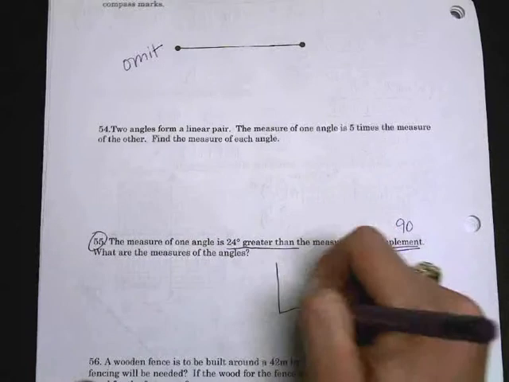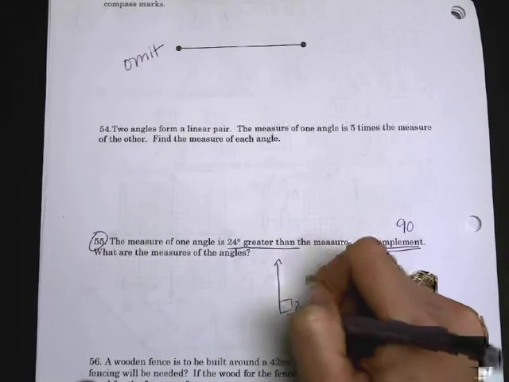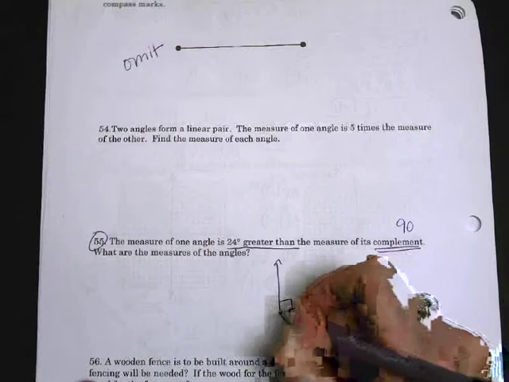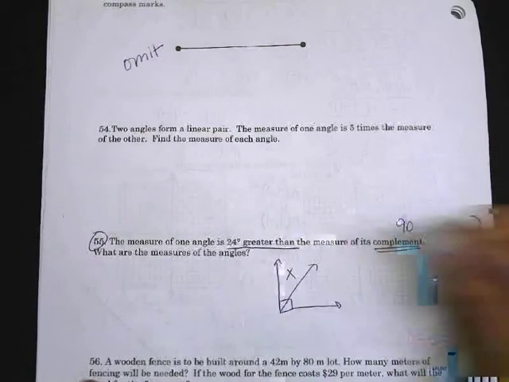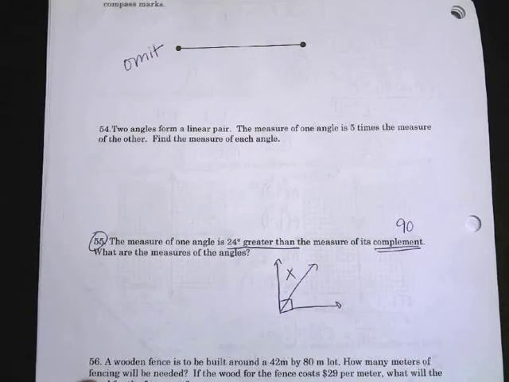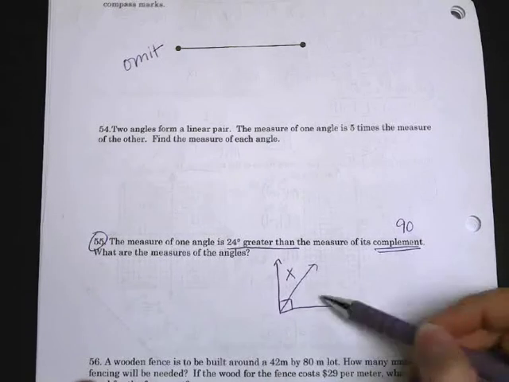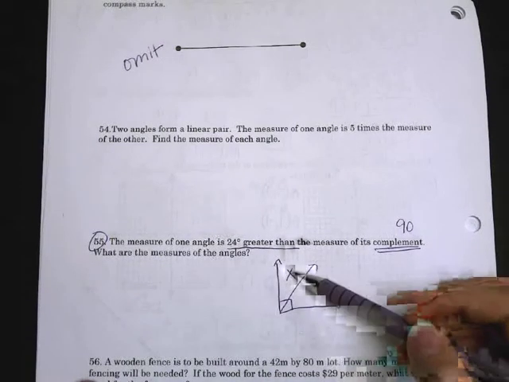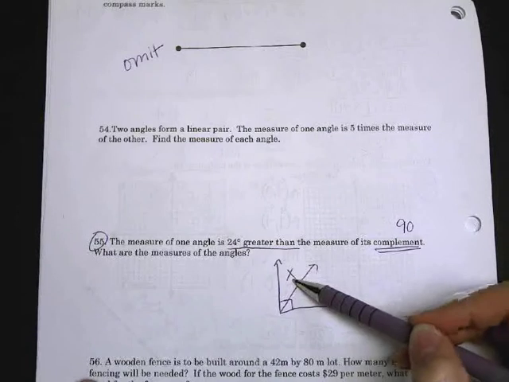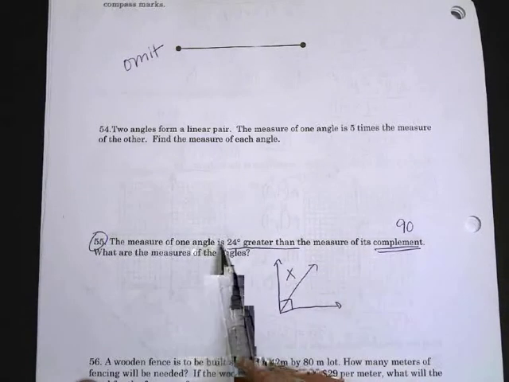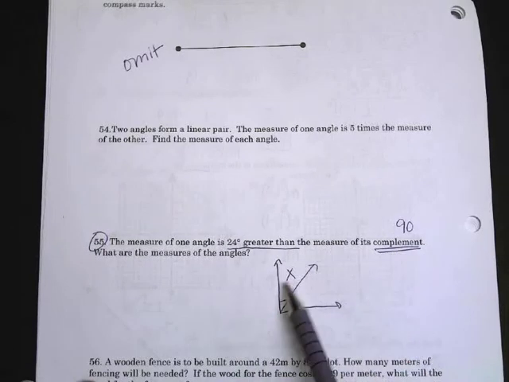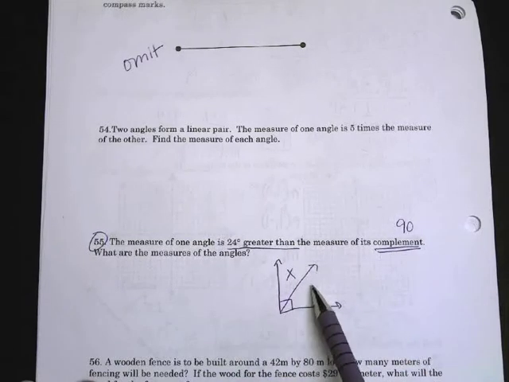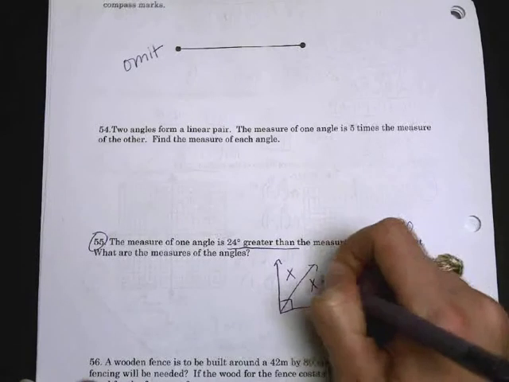So if I drew a picture here, that's my 90 degree angle, and I know I'm going to have two of them that add to be 90. So that's going to be this picture. We always start with one of the angles as x. That's the best way to do this. Then describe the other angle, comparing it to this one. For instance, the measure of one angle is 24 degrees greater than the measure of its complement. So this one is x, then this one is x plus 24.